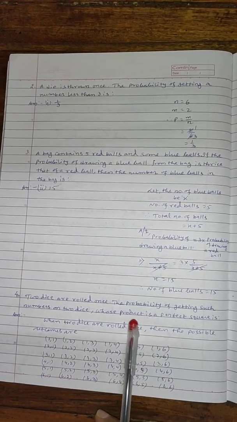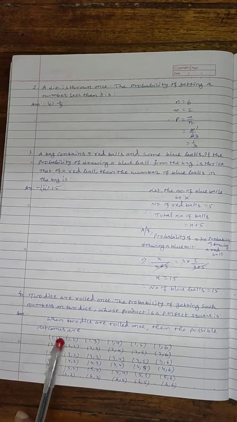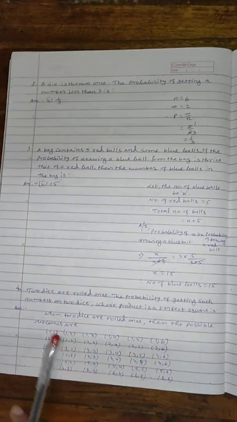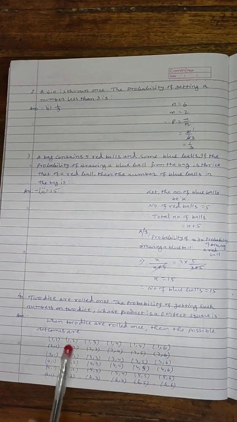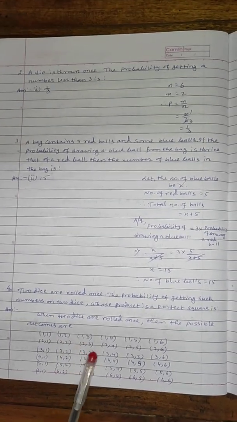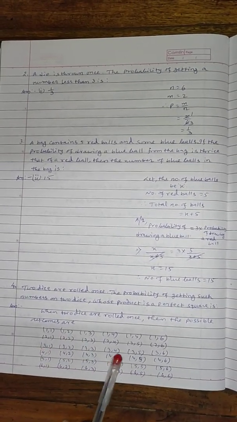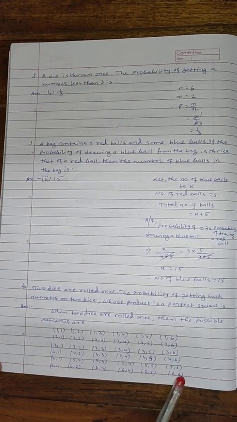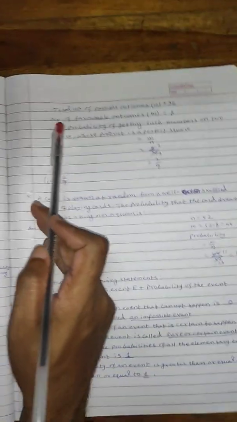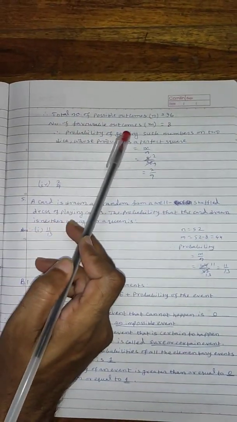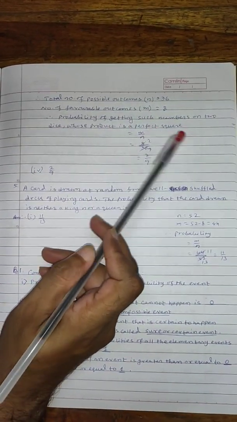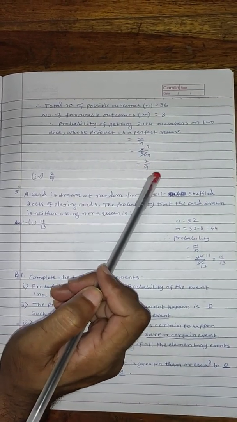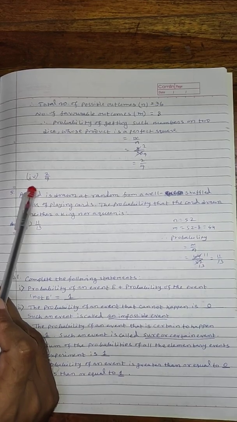But favorable outcomes are those whose product is a perfect square. That means if you multiply these two, whatever product you get should be a perfect square. So 1 times 1 is 1, a perfect square; 1 times 4 is 4, perfect square; 2 times 2 is 4, perfect square; 3 times 3 is 9, perfect square; 4 times 1 is 4; 4 times 4 is 16, perfect square; 5 times 5 is 25, perfect square; 6 times 6 is 36, perfect square. So total perfect squares we are getting 8. So total number of possible outcomes 36, number of favorable outcomes 8. Therefore probability, m by n, that is 8 by 36, after cancellation 2 by 9. So right option is number 4.